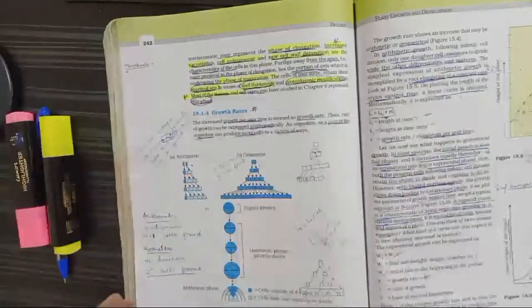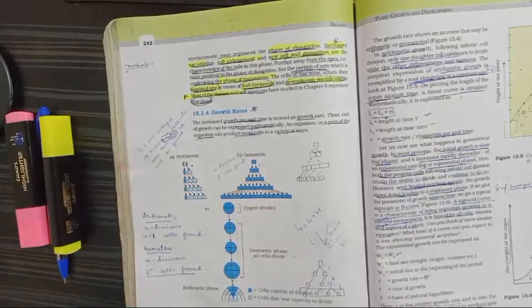A growth rate can be expressed in two terms. दो तरीक़ों से ग्रोथ रेट को एक्सप्लेन किया जा सकता है. First is arithmetic growth, second one is geometric growth.